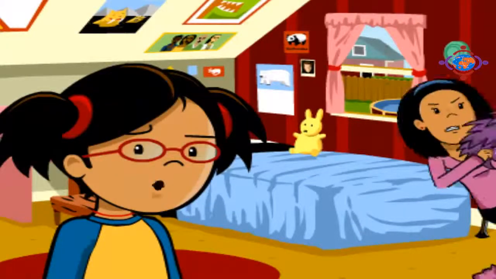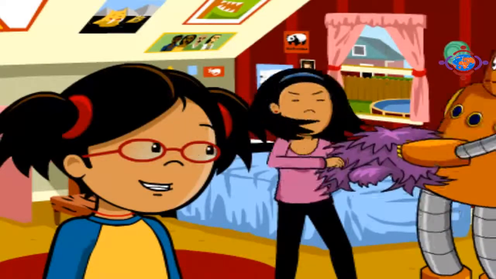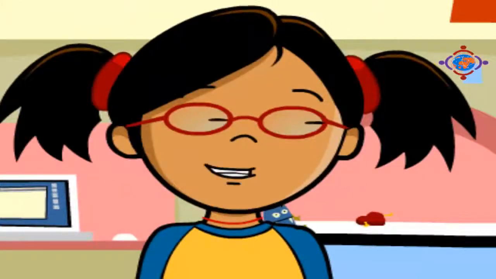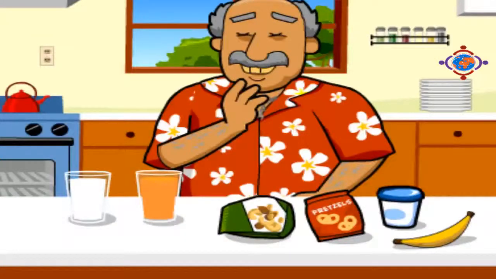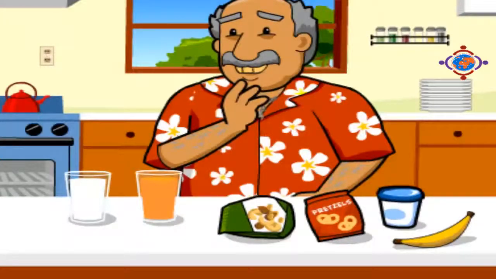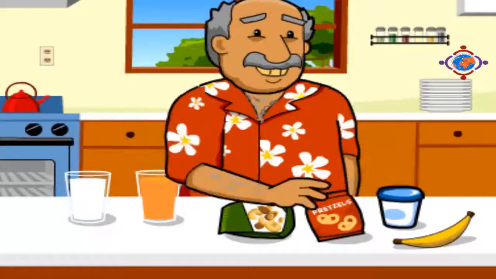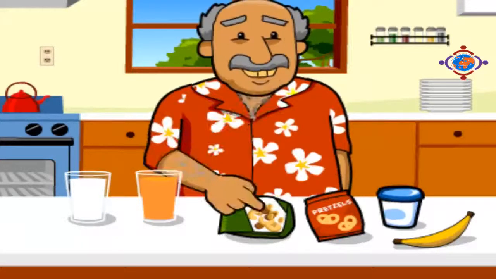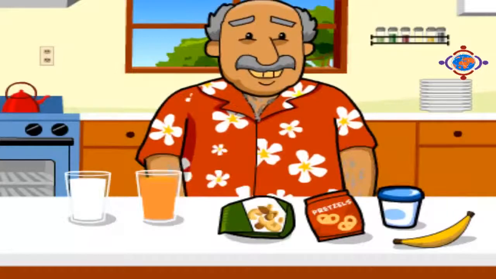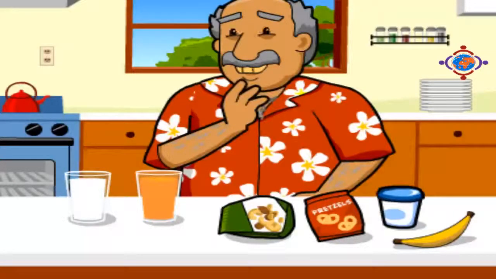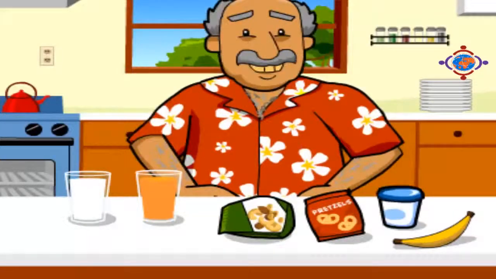There's an easier way to count all the combinations. How can you multiply to find possible combinations? Grandpa wants a snack and a drink. He can choose between yogurt, pretzels, trail mix, or a banana. He can drink milk or juice. What are all the possible combinations of snack and drink?